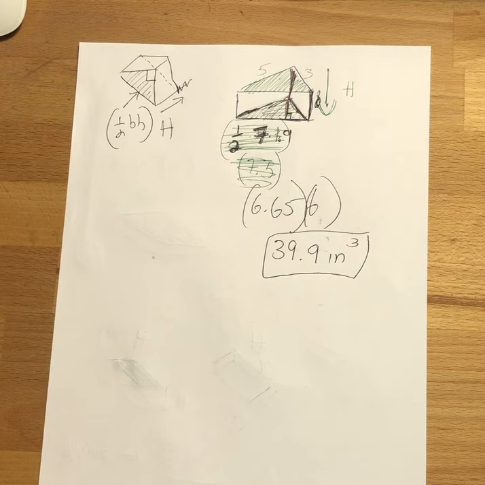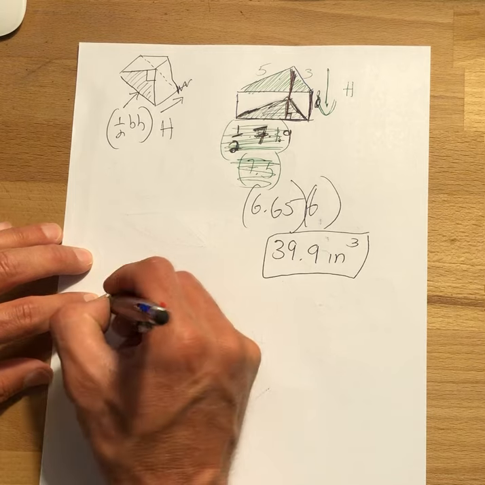Okay. Let's have you guys try the second one. I think they're calling it number 13 on this. All right. So with number 13, I'm going to draw this.